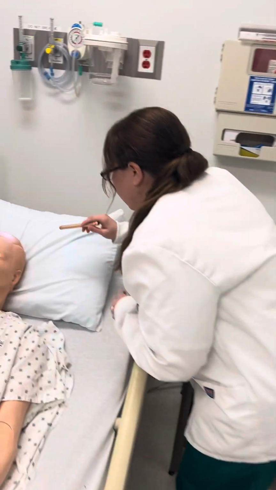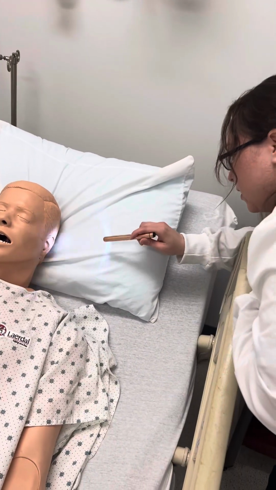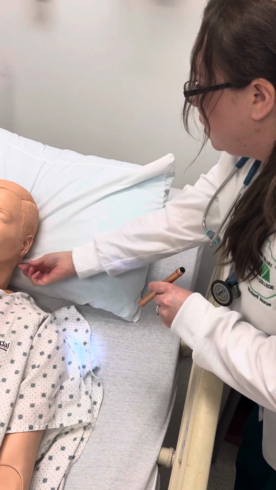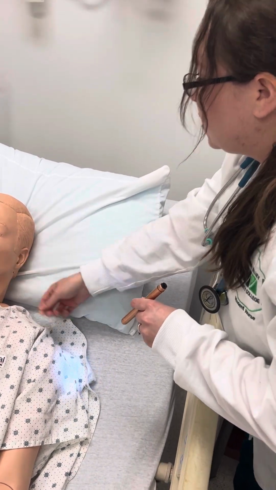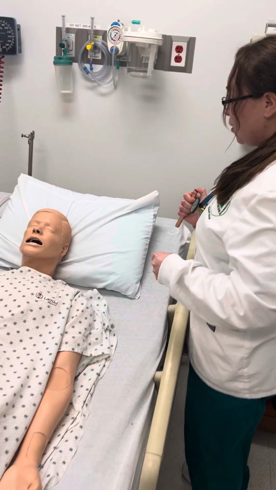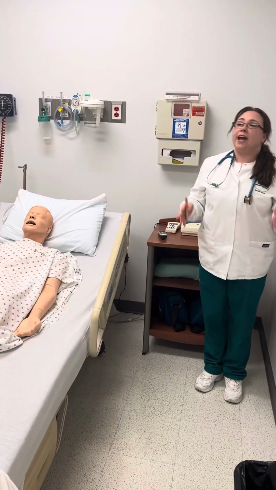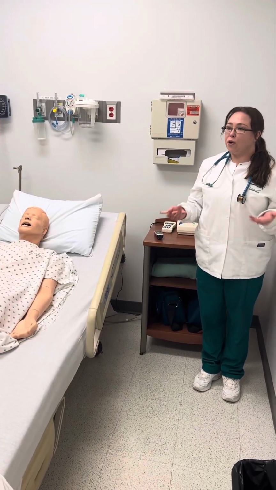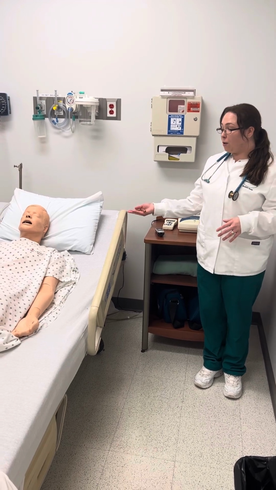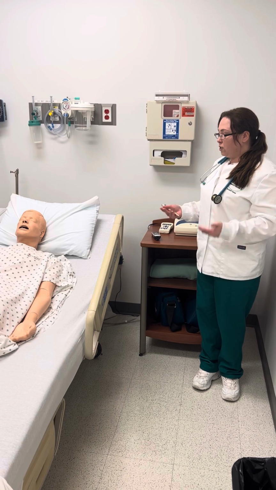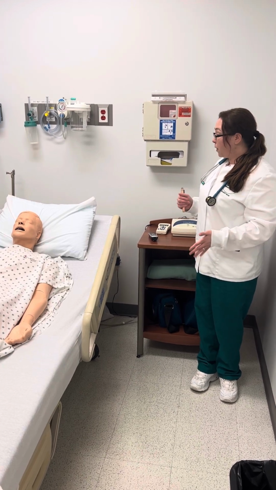I am going to look inside the ear. I do not see any drainage or any lesions. I'm going to pinch the auricle, the lobule, and the tragus. My patient has no pain or tenderness. I'm going to do the whisper test, taking a step back and whispering a word, moraine. My patient is going to repeat back, moraine. So based on the conversation, my patient's hearing is good.